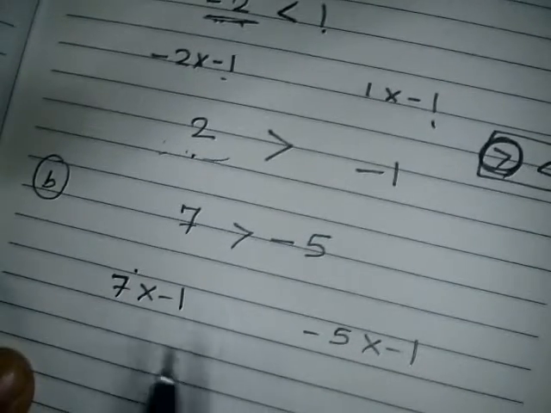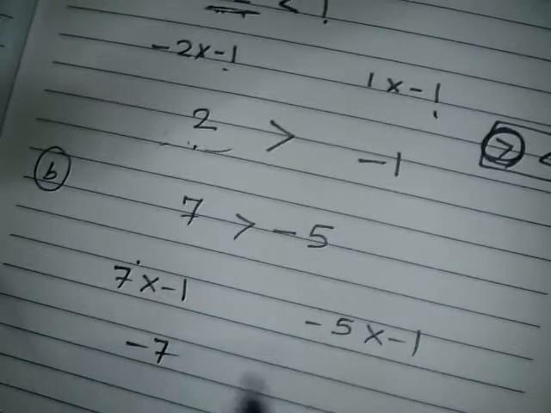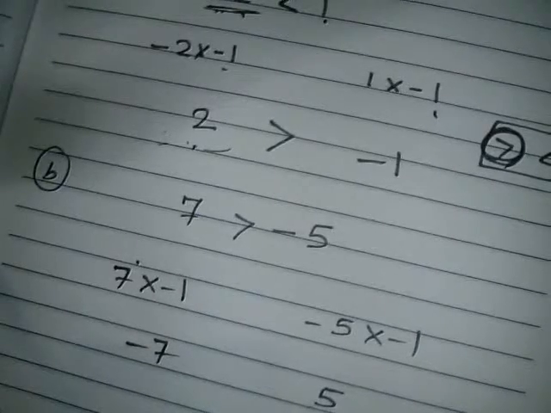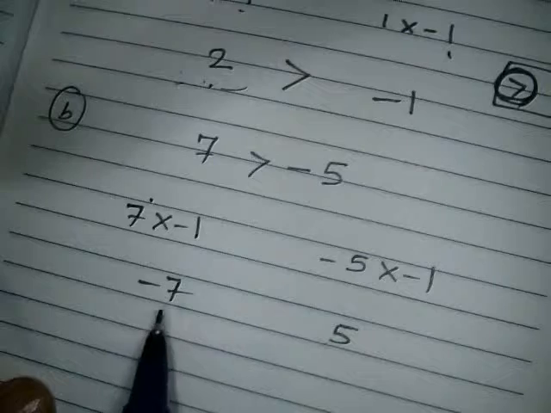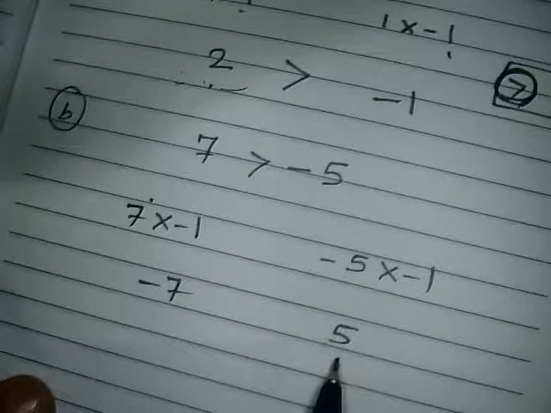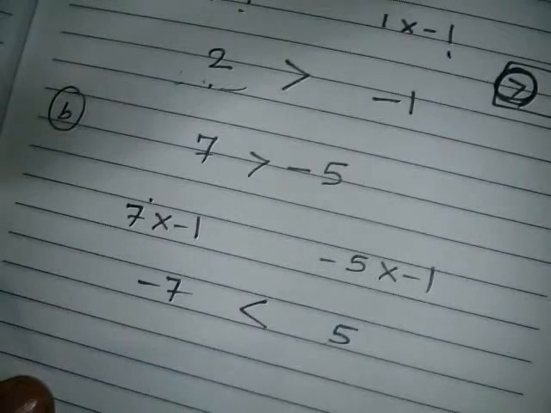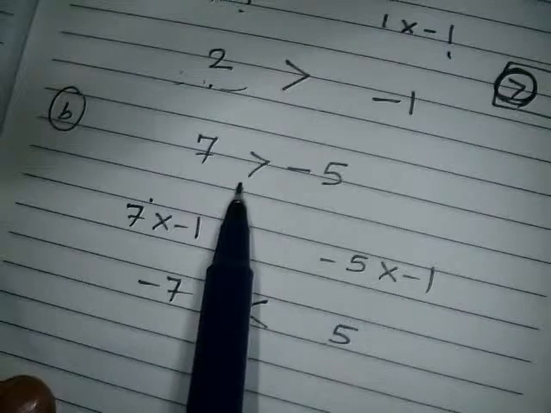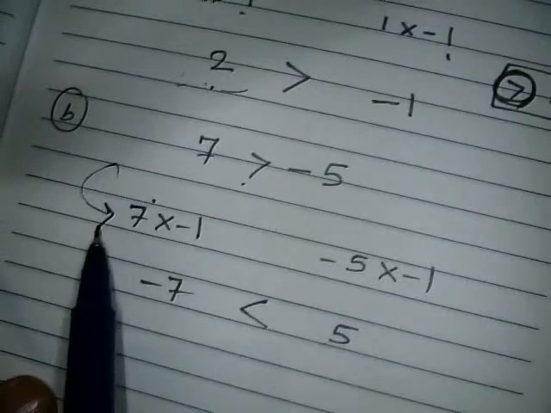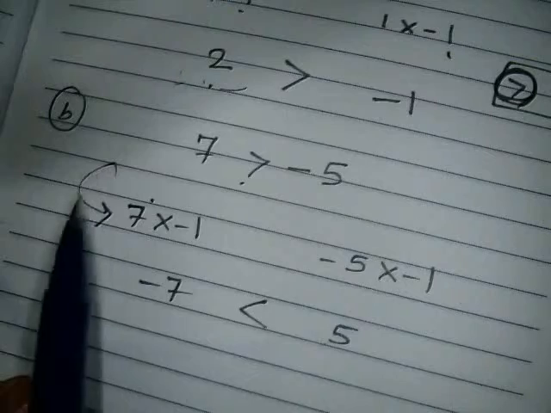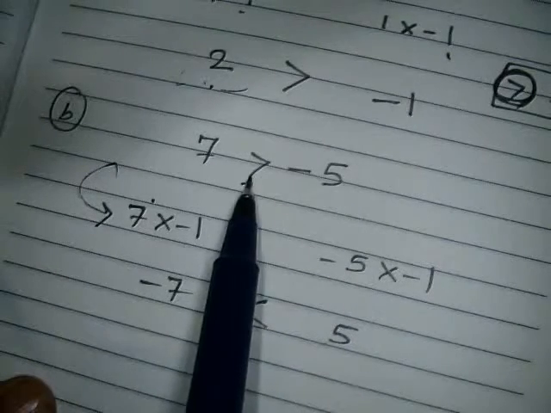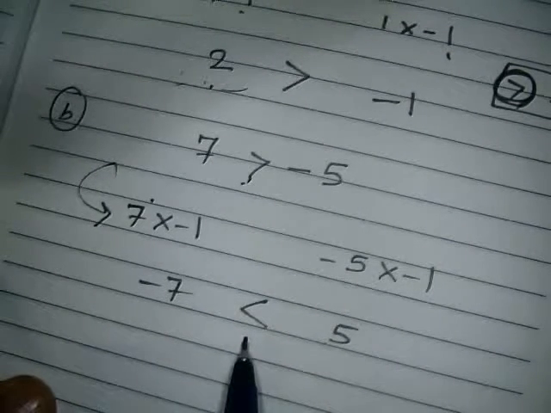This is negative 7, and negative times negative is positive. So you tell me, is negative 7 greater than 5? No, it is going to be less than. So the question was greater, but when we multiplied by a negative quantity on both sides, the inequality sign got changed. If it is greater, it has converted to the less than sign.